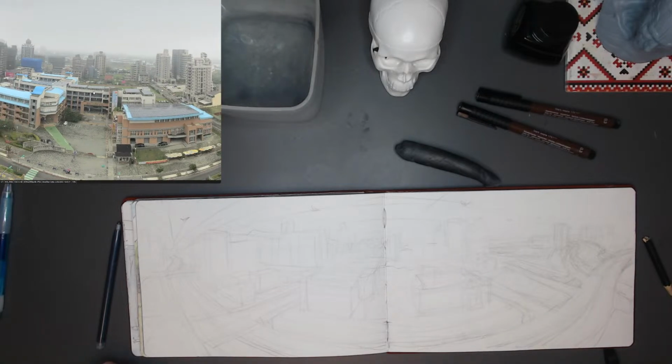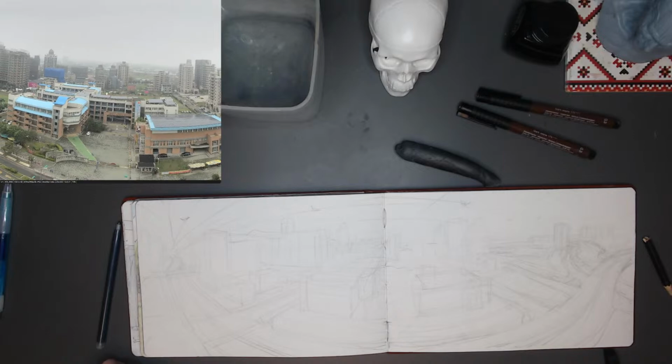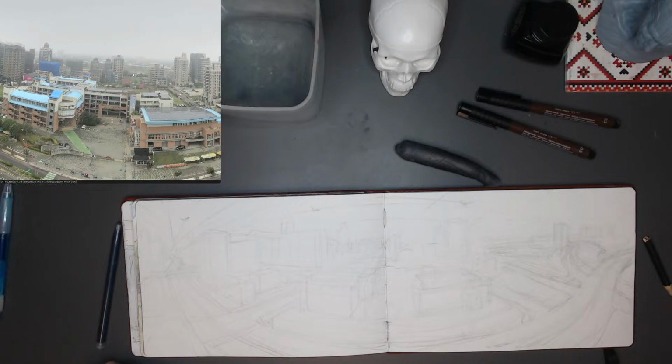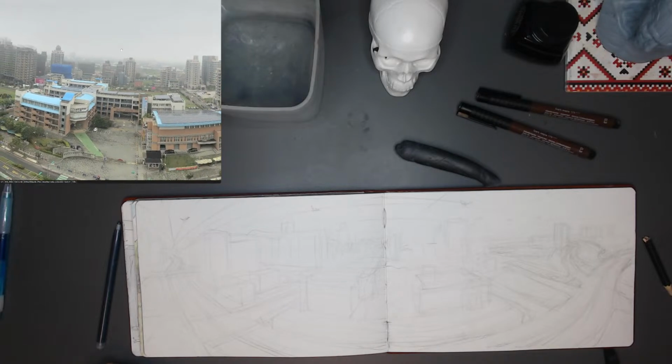So then here, because this school is a very important element here, the main hero in the sketch, I want to figure out more of the elements of this building. It's also so interesting. This pencil's too blunt. I will take another one. I have a new pencil.